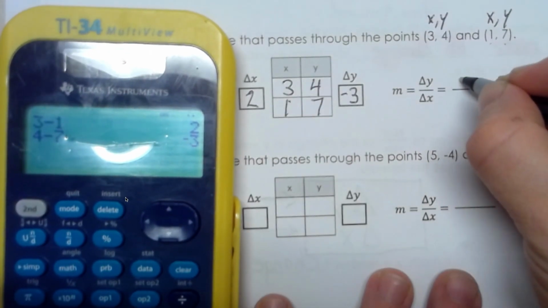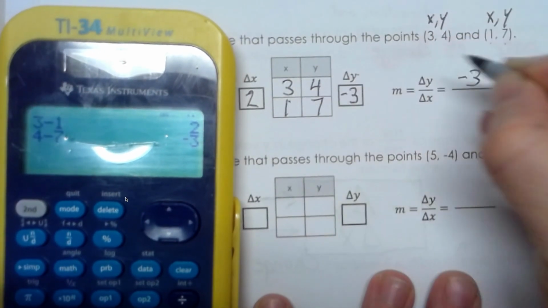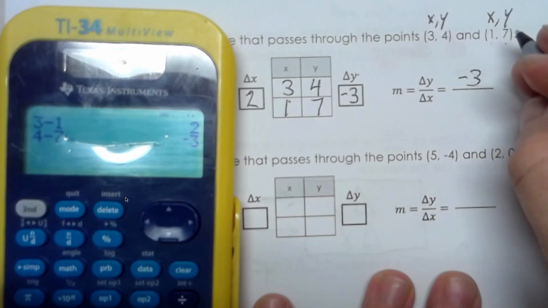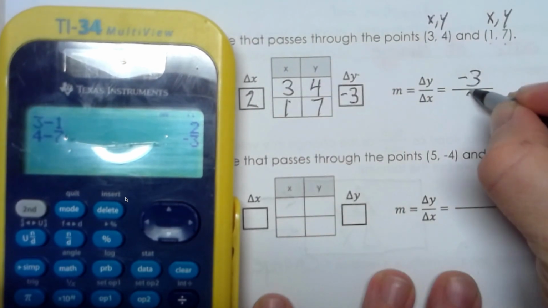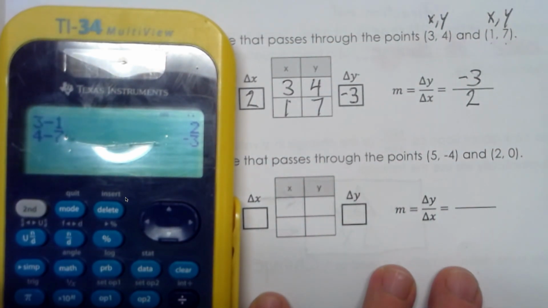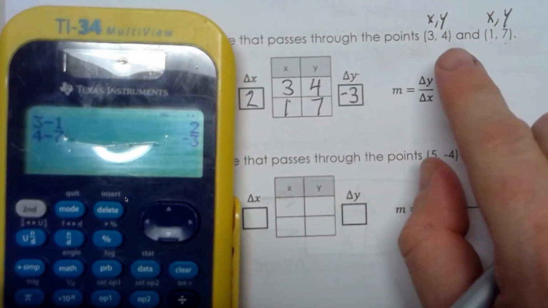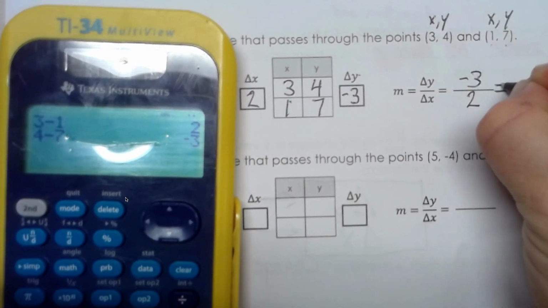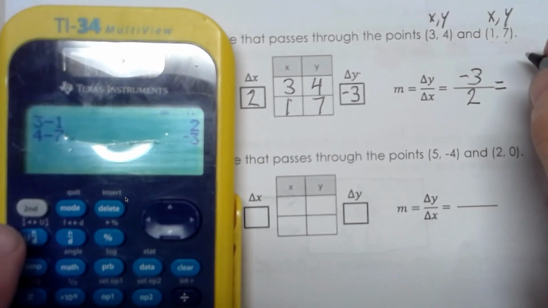Now we're going to do the change in y, which is negative 3. Change in y always goes on top in the numerator. And change in x goes in the denominator on the bottom. And then I just want to check to make sure my slope of negative 3 over 2 is in simplest possible form.